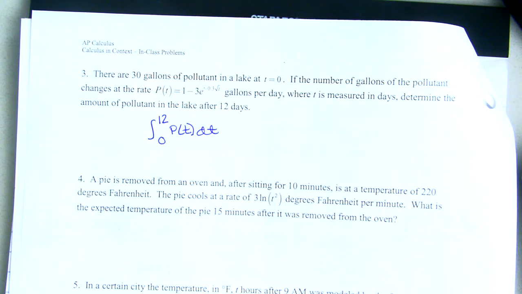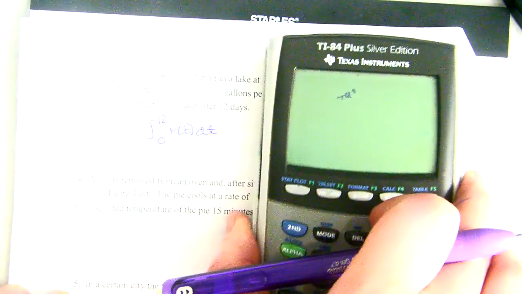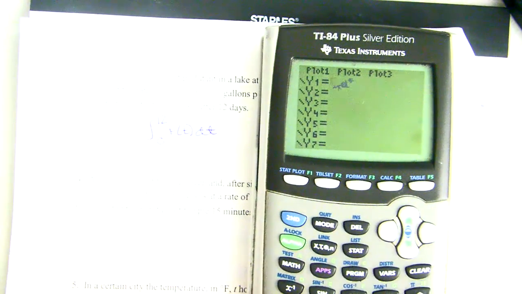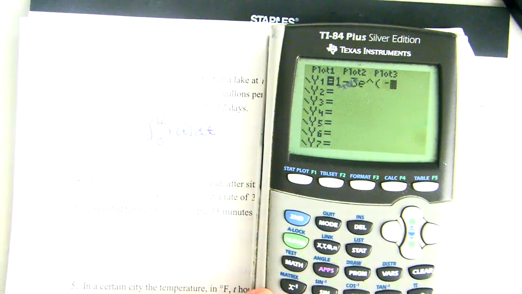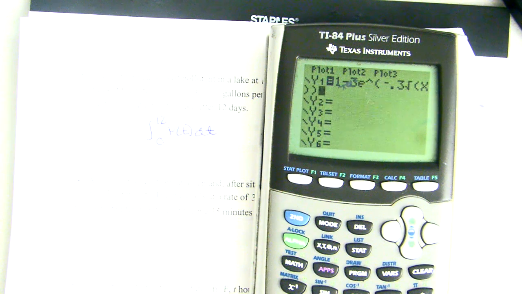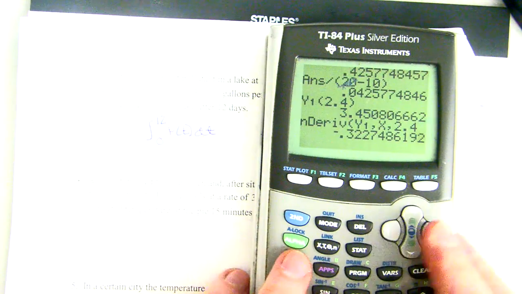Well, we can do this on the calculator just like you can do derivatives on the calculator. I would like you on your calculator to go store that function in y1. Push y1 and say 1 minus 3 e to the negative 0.3 root x. Now, the integral function is right below the derivative function.